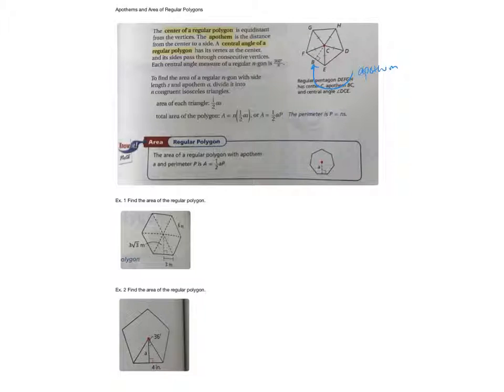And the other thing that you need to know is a central angle. A central angle is basically all of these angles in the center. So if I want to know what one of those is, well, think about it. A circle is 360 degrees, so it's 360 divided by the number of angles or the number of sides there are. So 1, 2, 3, 4, 5. This is a pentagon, so we would divide that by 5. So these are all 72 degrees. All of the central angles for this pentagon are 72 degrees.